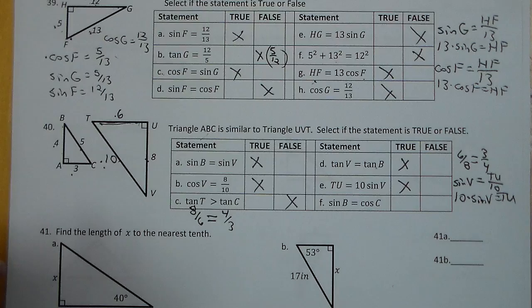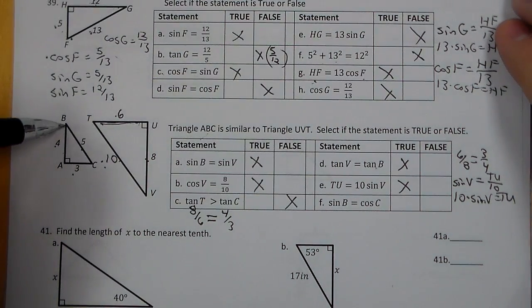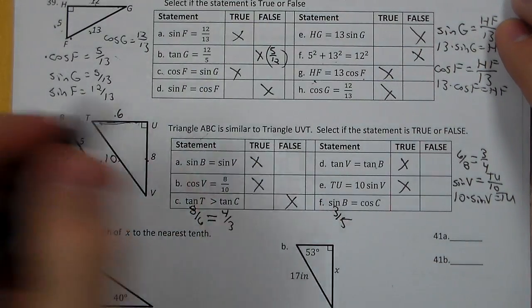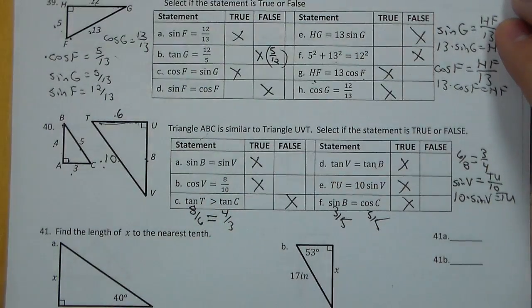And then last, sine of b equals cosine of c. Sine of b was 3 over 5. Cosine of c was 3 over 5, and that is true as well.